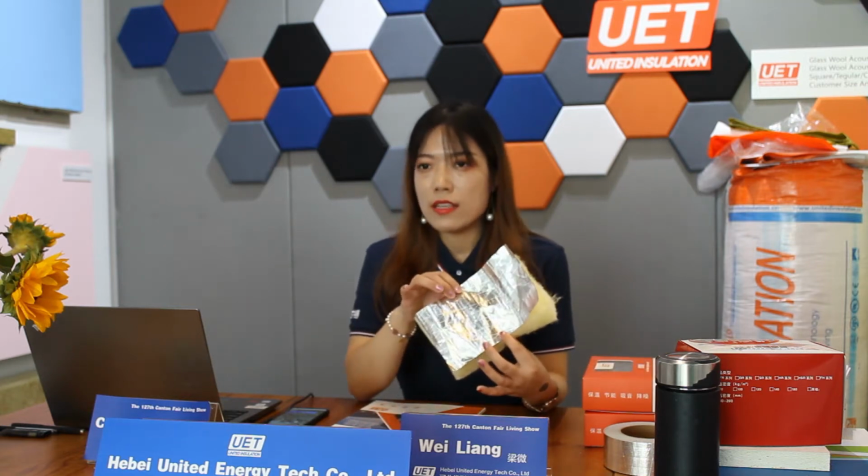Yes, glass blanket for metal building. Metal building here has roofing insulation and wall insulation. These two applications. First, the roofing application. Here we suggest the common size to you. You can choose the density 12, 16, and 24. That's okay.